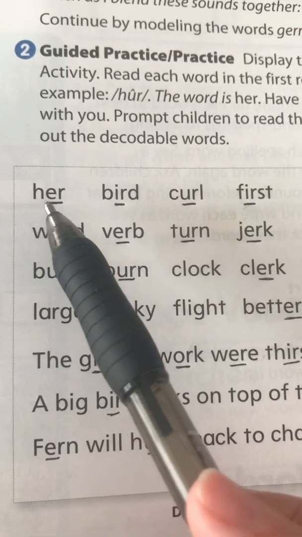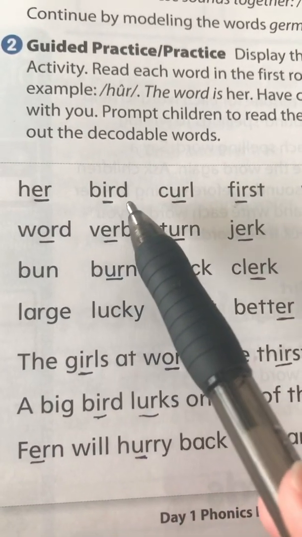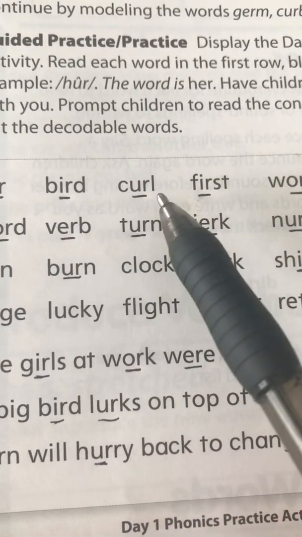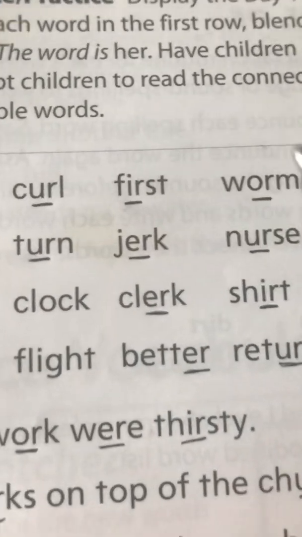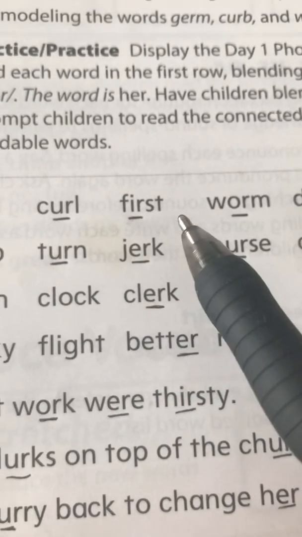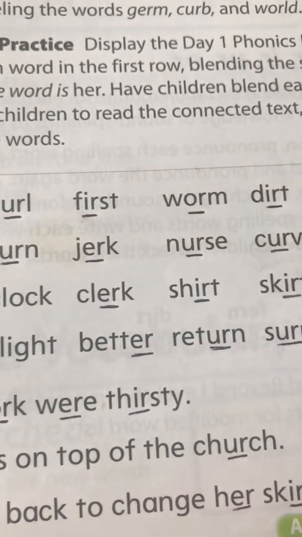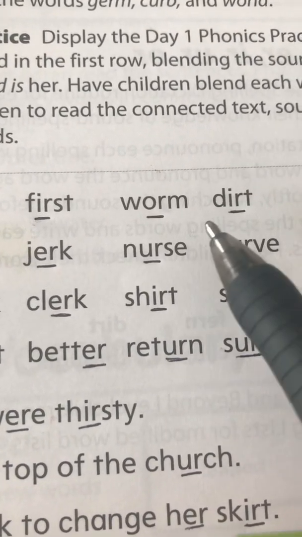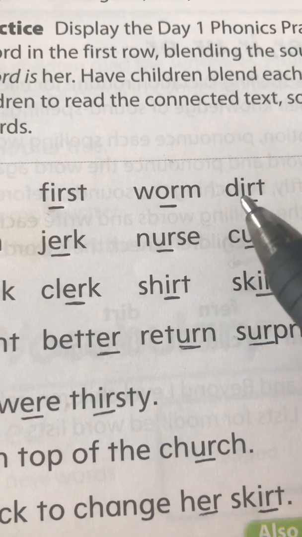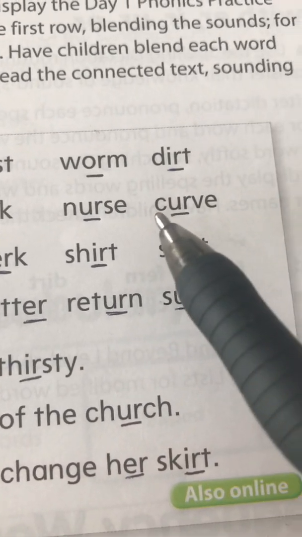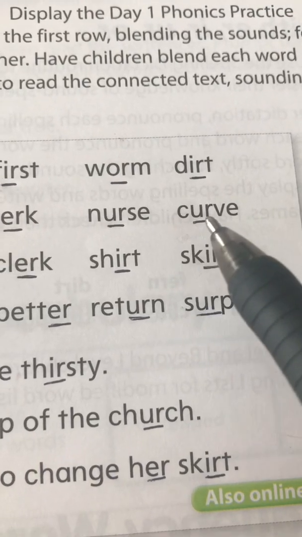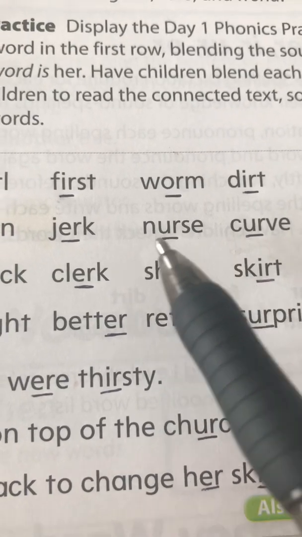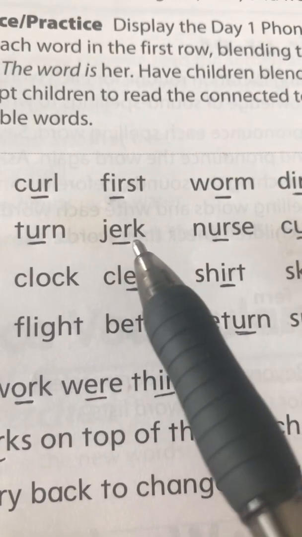Her. Again. Her. Bird. Bird. Curl. Curl. First. First. Worm. Worm. Dirt. Dirt. We're gonna go down. Curve. Nurse. Jerk.